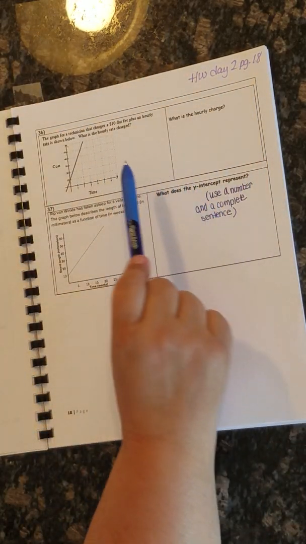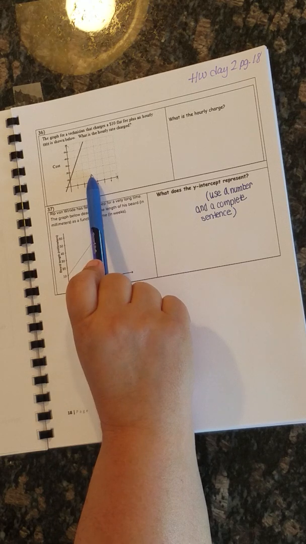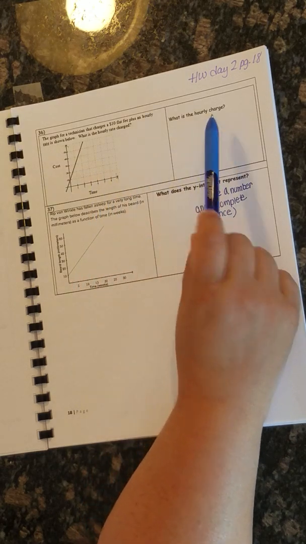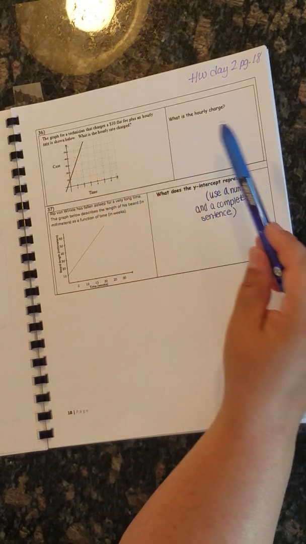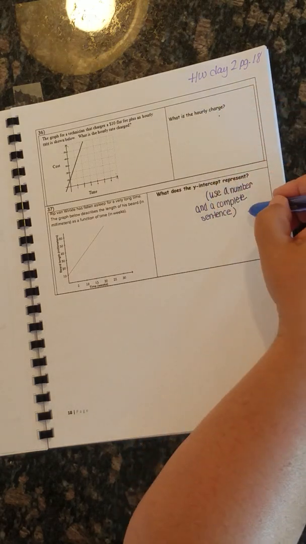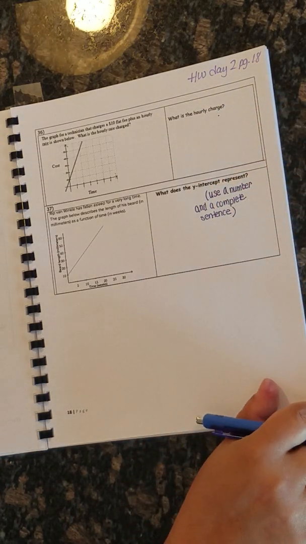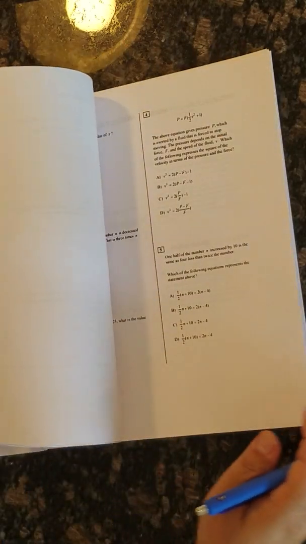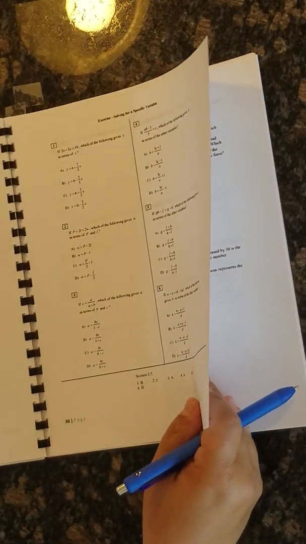Okay, the next page then is page 18. And over here, you're going to answer the question about a graph that you see that's a line, and it's in slope-intercept form to answer the hourly charge, and try to use a number in both of these in a complete sentence. Number and a complete sentence when answering that. Okay, now let's look at the SAT stuff you have to do. And this is the last thing I'm telling you.